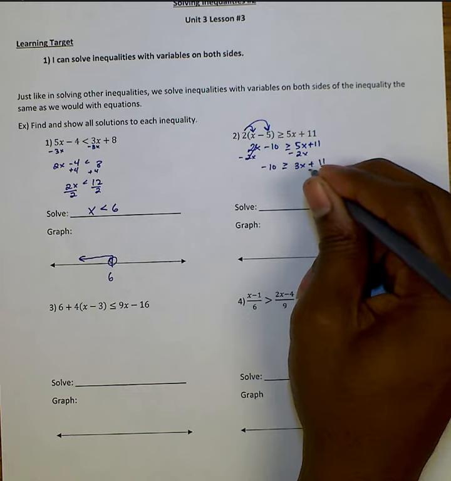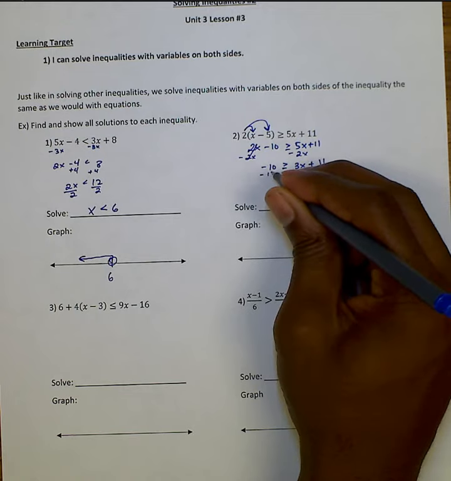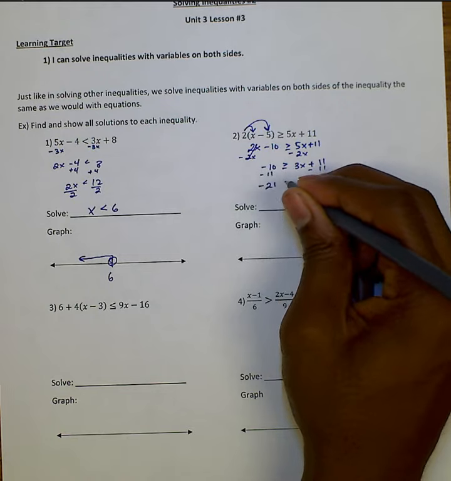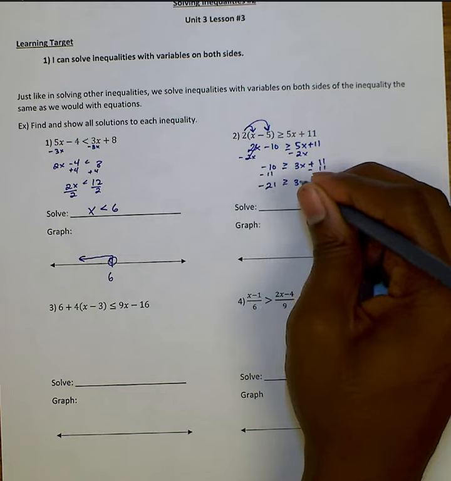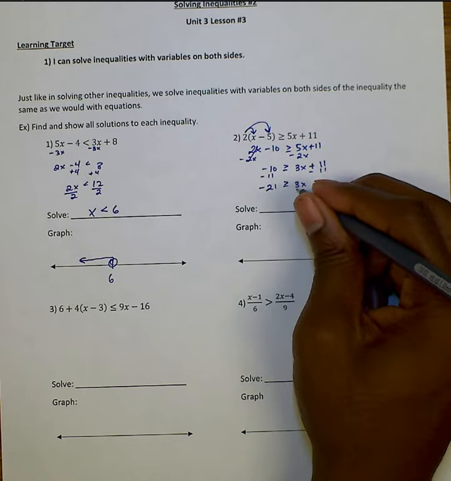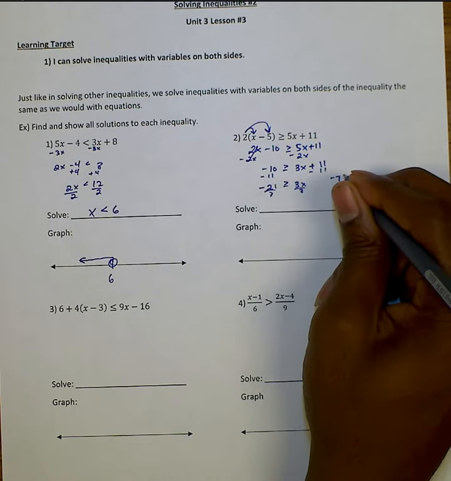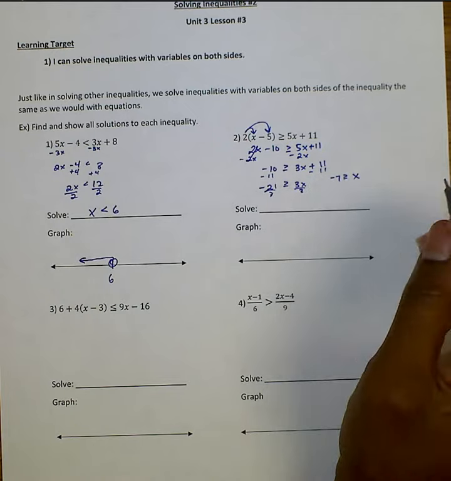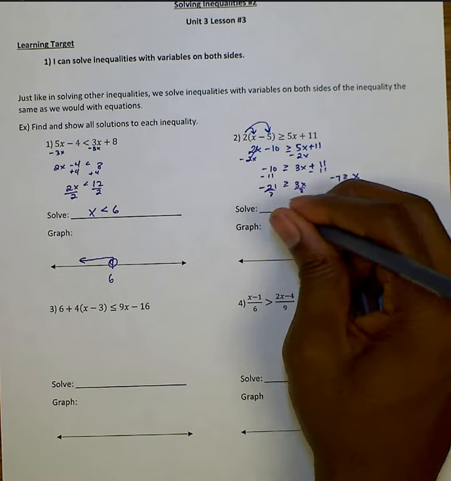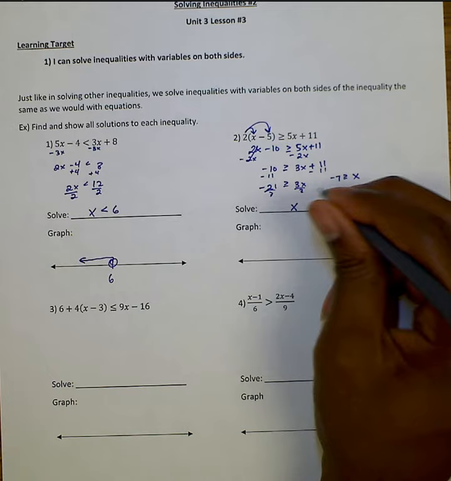I'll subtract 11 from both sides. Get negative 21 is greater than or equal to 3x. And then divide by 3, and I'll get negative 7 is greater than or equal to x. Again, when I write my answer down, I want to make sure that my variable is leading to help me with graphing.